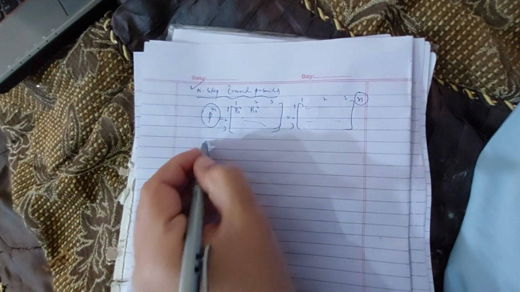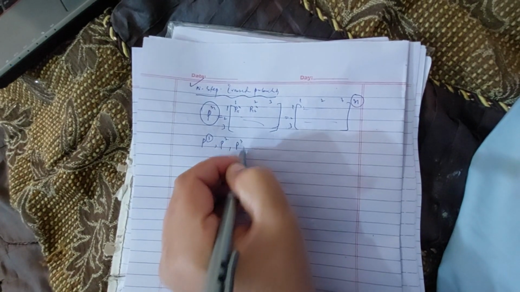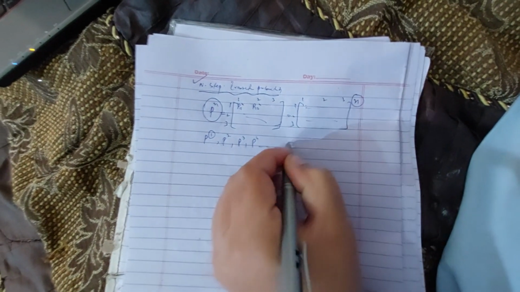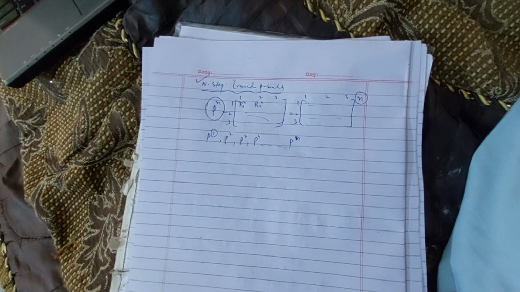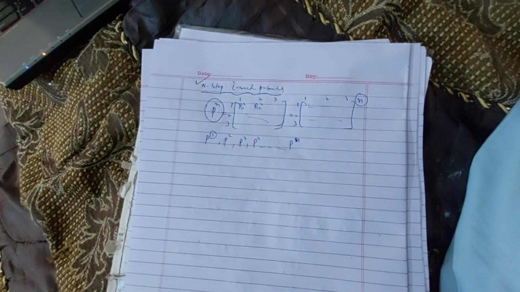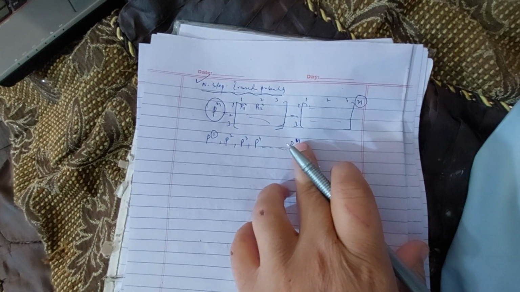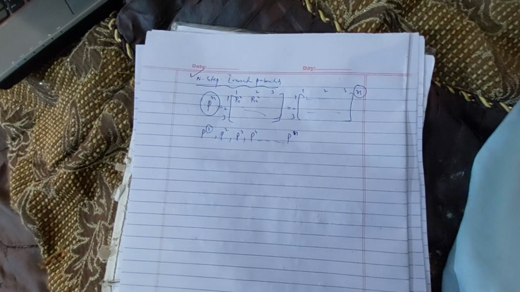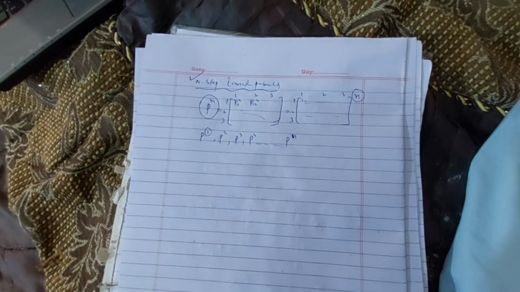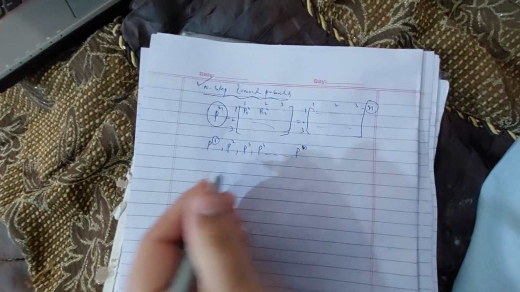So n can be 1, n can be 2, n can be 3, n can be 4, and so on, up to p raised to power n. No matter what value n attains, we can just use it and define the n step transition probability. Now we will define some of the assumptions of the transition probability matrix.